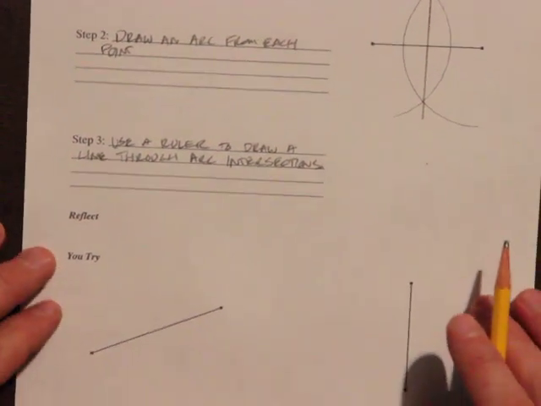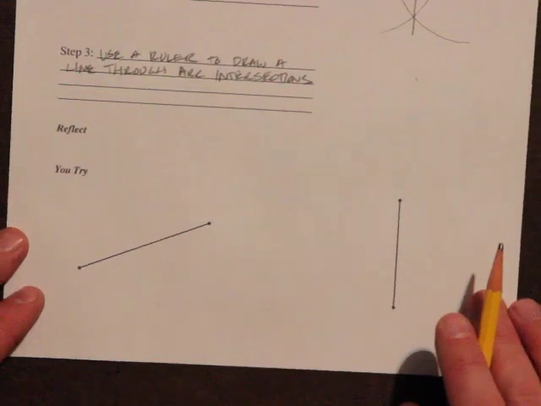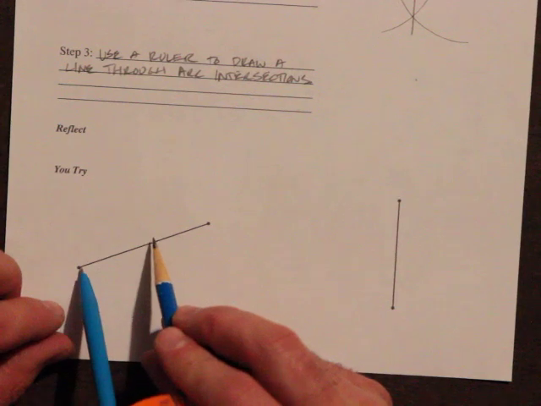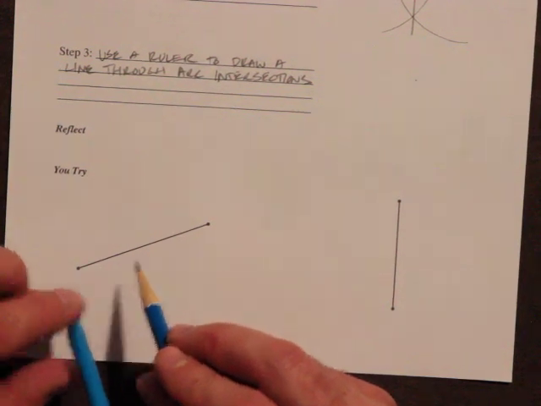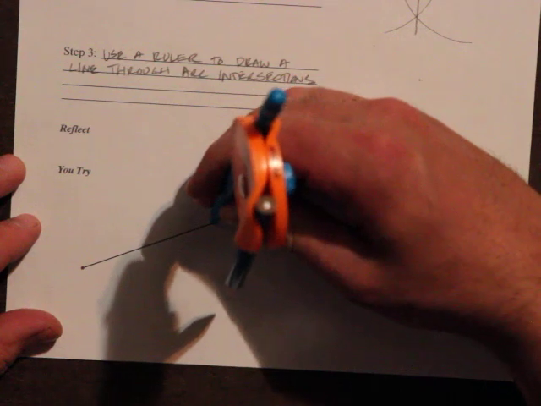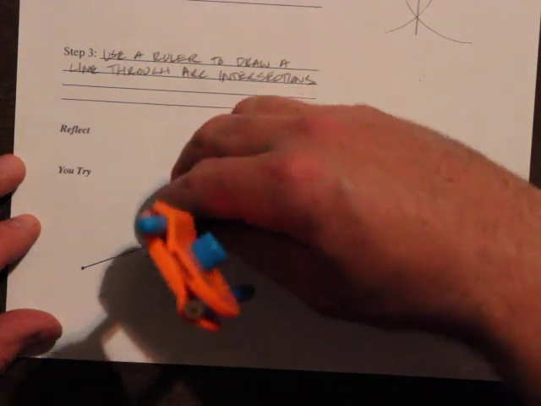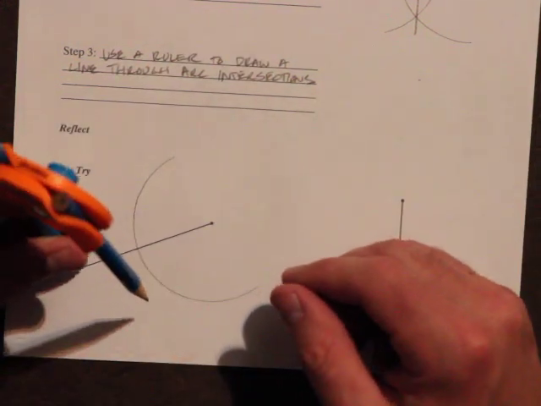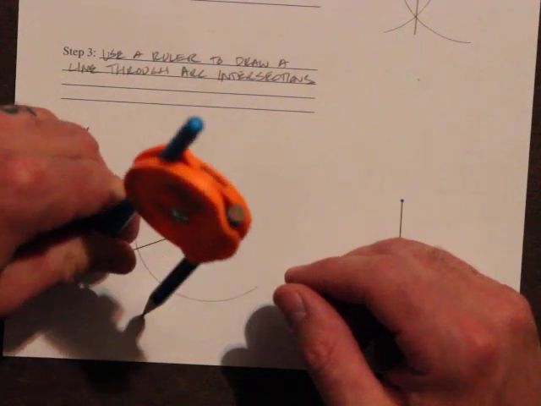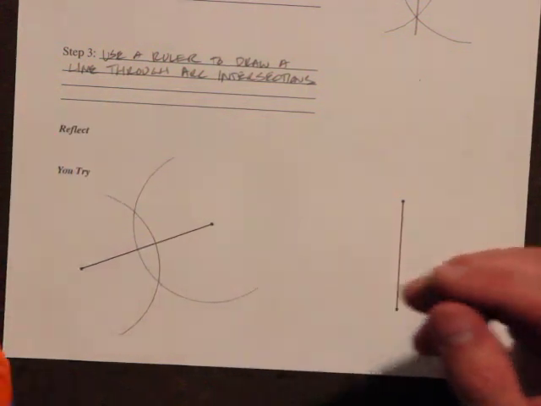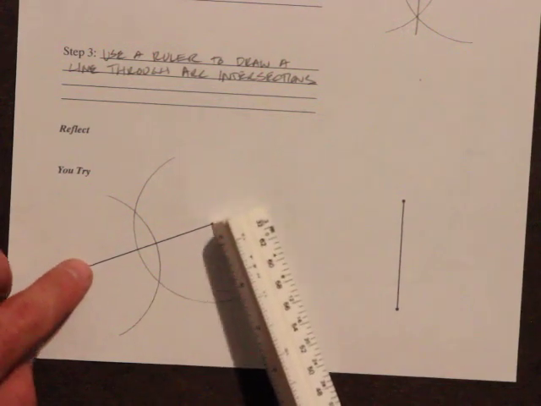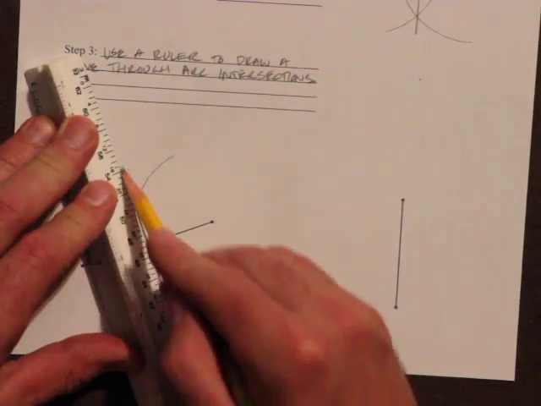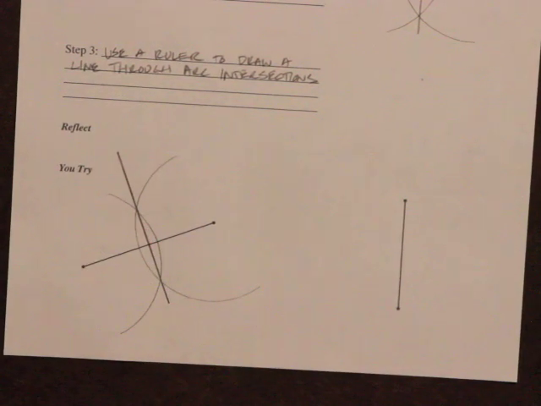Alright, now here's a bisection down here on the bottom, and I'll do one or two of these. So make sure that my compass is at least halfway, bigger than halfway across this segment. Again, keep the measurement of my compass the same from each end point. That's very important that you keep the compass the same. There, I have a perpendicular bisector.